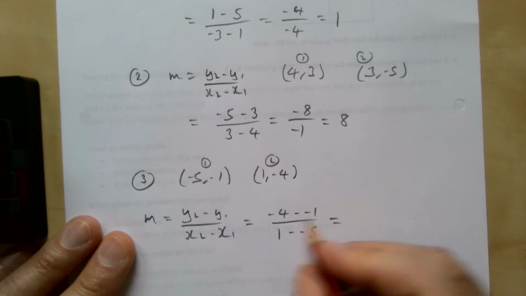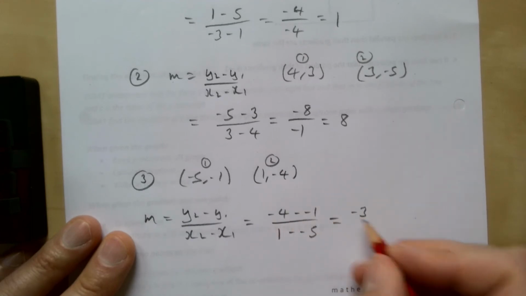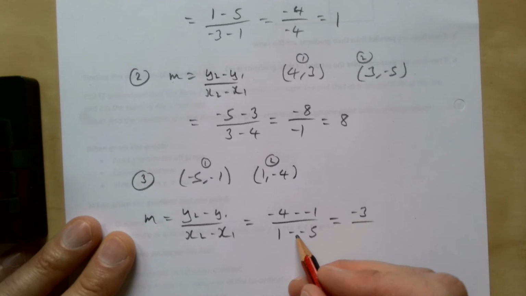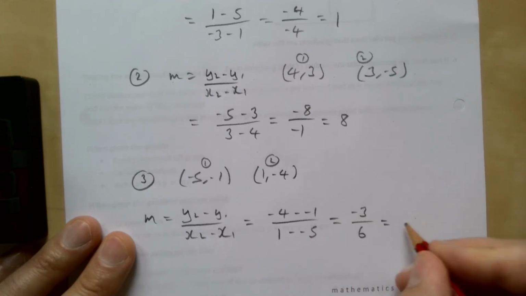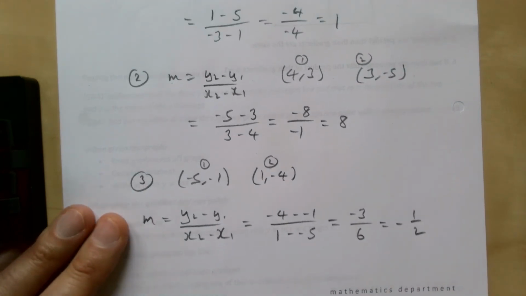A lot of minuses to deal with here, so that's going to be -3 on the top because it's -4 plus 1. 1 minus -5 is 6, and so our gradient then, whenever you cancel it down, is going to be -1/2.